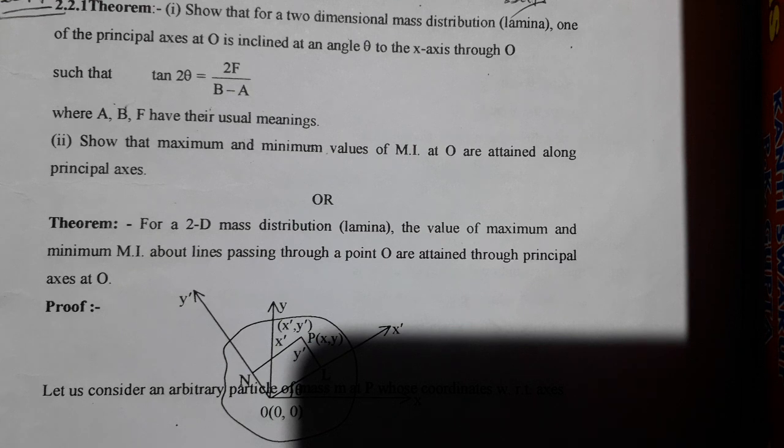For that angle theta, we have to prove that tan 2 theta equals 2f divided by (b minus a), and also we want to find the maximum and the minimum value of the moment of inertia at O through the principal axis. Okay, so we are taking the maximum and the minimum value at the principal axis. They can also ask the question for a two-dimensional mass distribution lamina: find the maximum or the minimum value of the moment of inertia passing through O, attained at the principal axis.